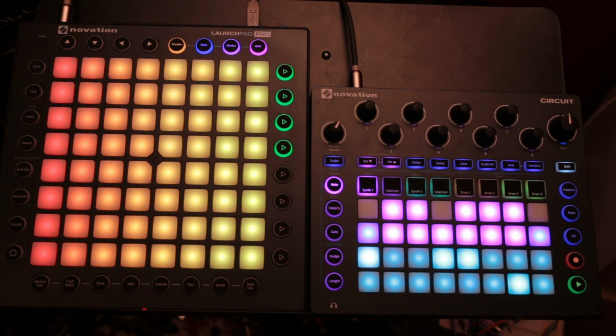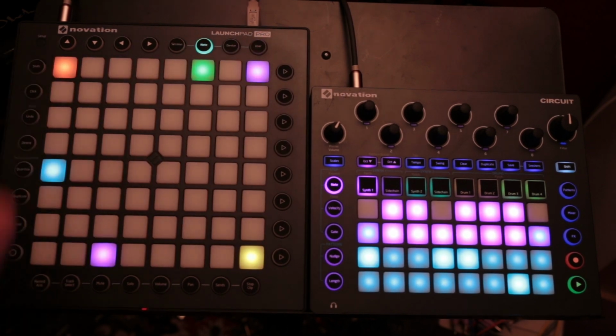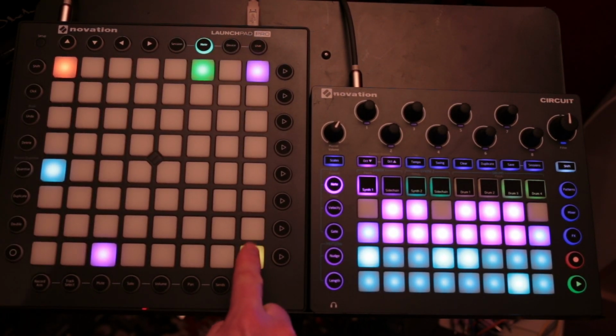Load in one of the templates for microtonal by Jocko. Edit it to your liking, or modify one of your existing patches to be microtonal. For instructions on this, see Jocko's video, links in the description. Having loaded the OpenLaunch firmware into your Launchpad Pro, hit Setup, then hit the CircuitPAD button here.